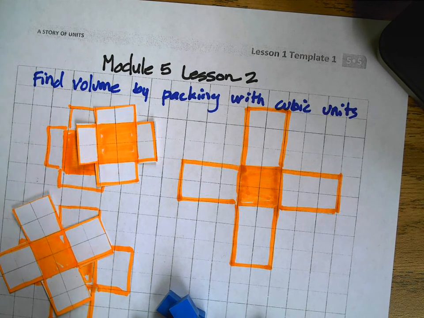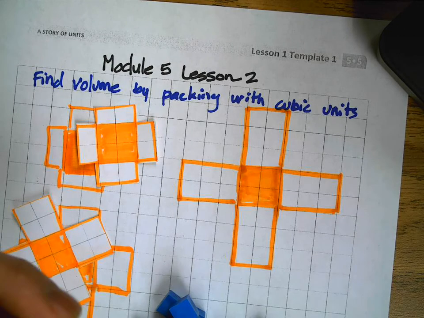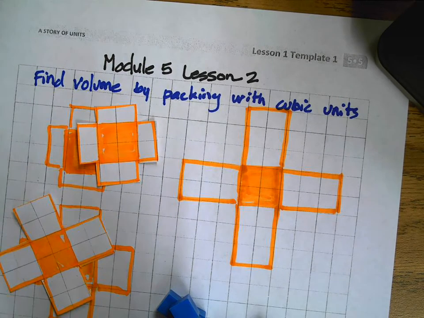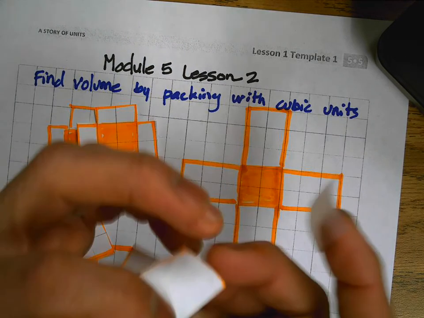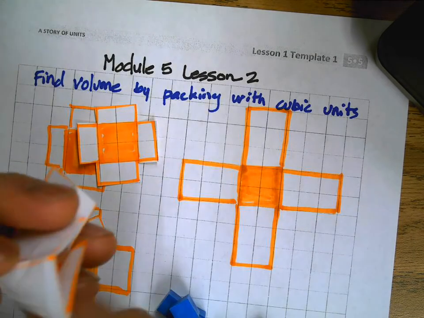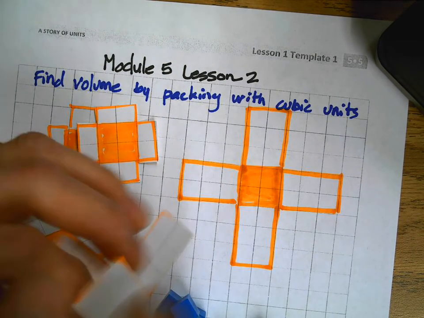And if you have time, this is your assessment. So just tape the sides. It might not be perfect, and make sure you crease the corners. And this is what the lesson is going to be about. Okay, so your shape is going to be holding the cubic units in it.